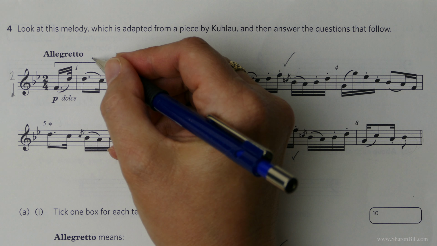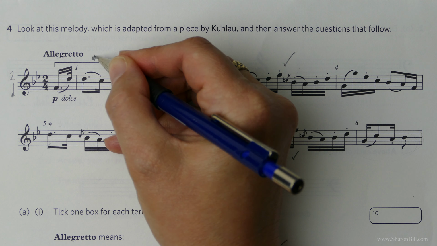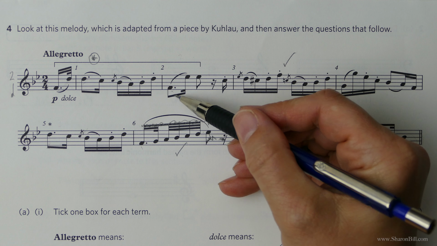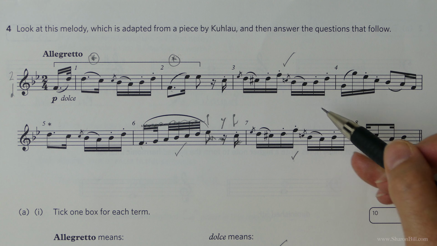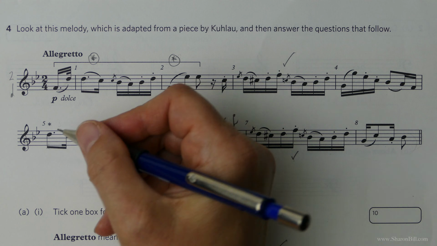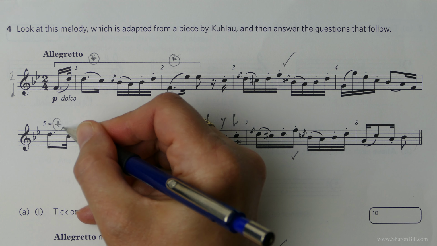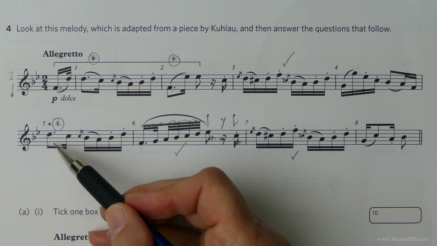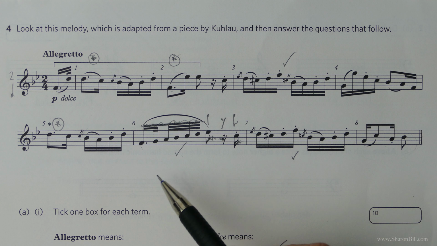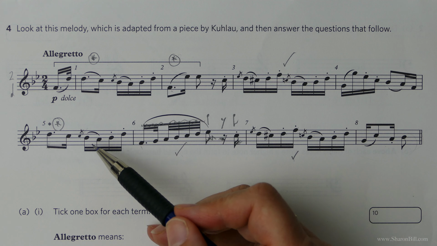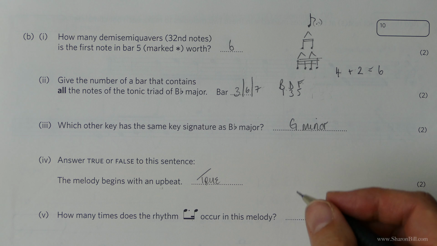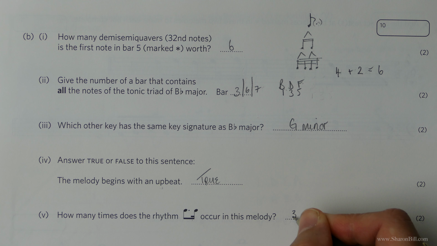So we get one here. Let's have a look, we get another one here. Nothing here, nothing here. Yes, here's another one. Dotted quaver, semiquaver, dotted 8th note, 16th note. Nothing here, nothing here. So we get 1, 2, 3 times that occurs. So we can now answer that.